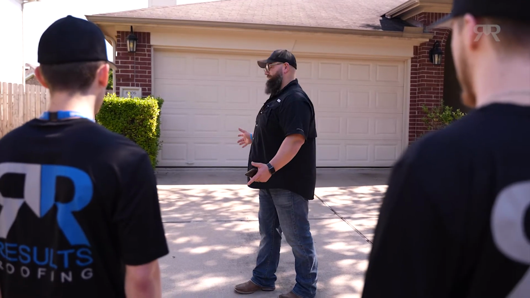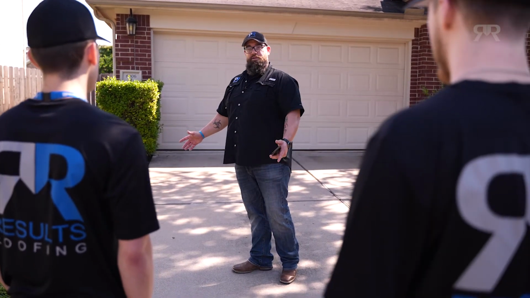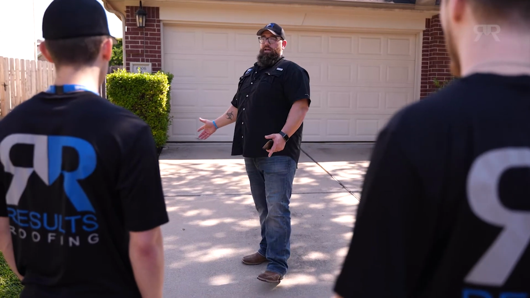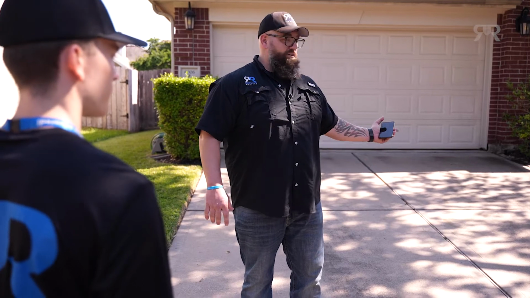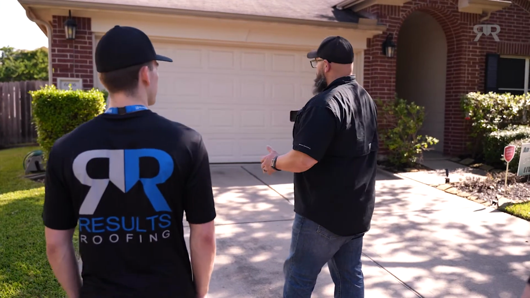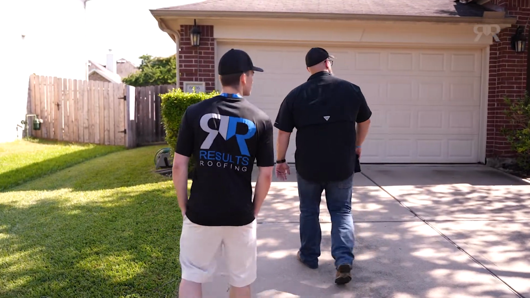Now we know that we have to tell everybody to be more cautious on this driveway because it's in pretty good condition. If you know your guys' trucks leak, like for our crews, you're gonna wanna tell them to put something up underneath their truck so it doesn't oil stain so they don't have to come back out here and power wash it.